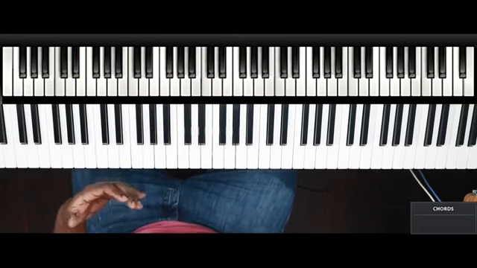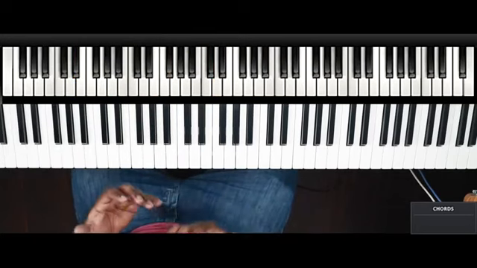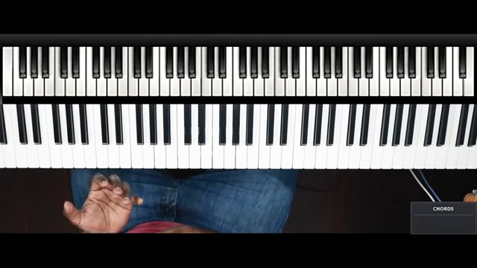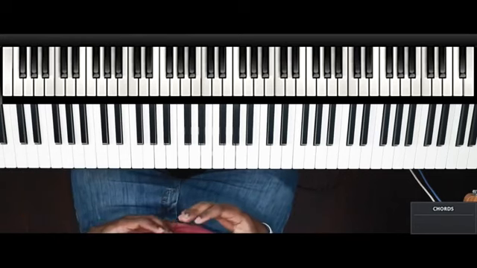Replacing the 5 with the flat 7 really does produce, I think, one of the most interesting sounds there is, and a lot of advanced musicians do it.